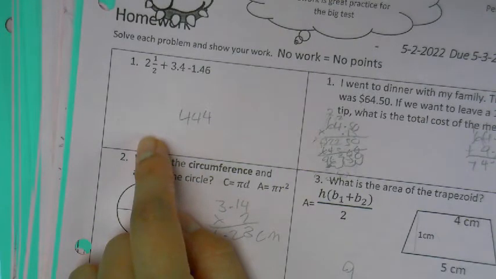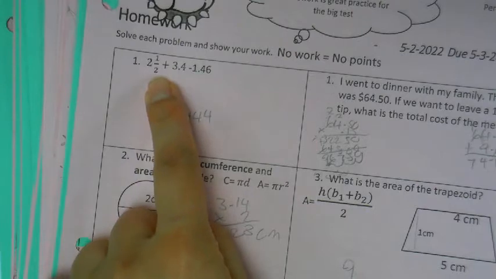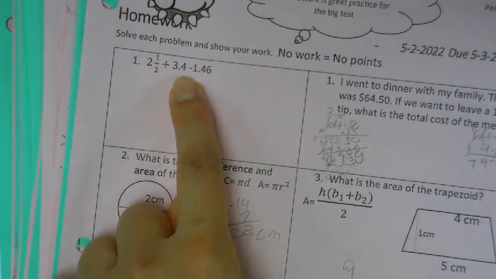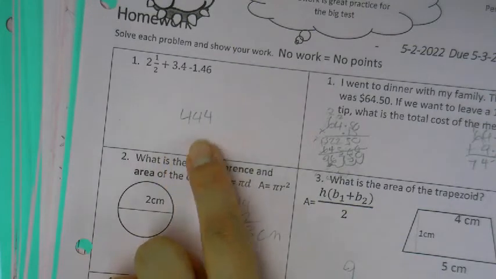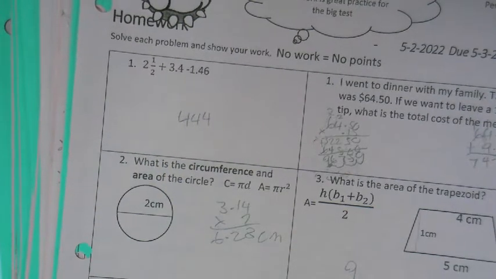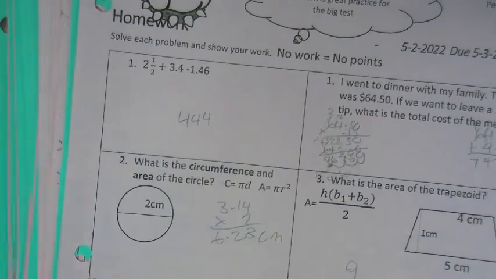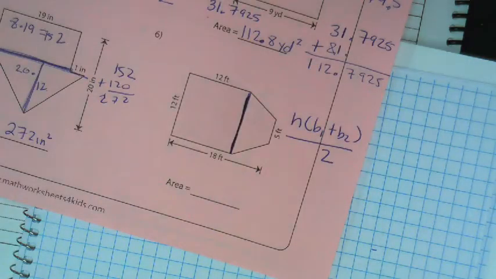How does $2.50 plus $3.40 plus $1.46 give you that? I think they forgot to put the decimal. You can't even get 100. You can't even get over 10 in that. They get 400. The answer isn't even over 4.